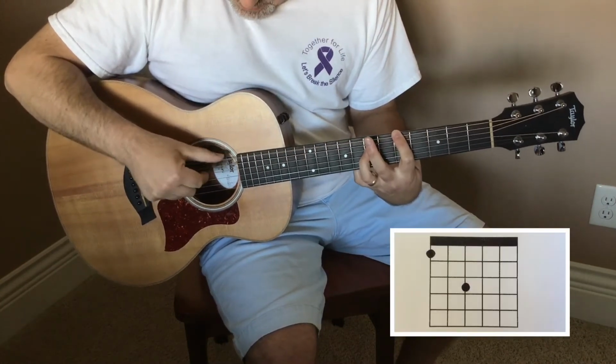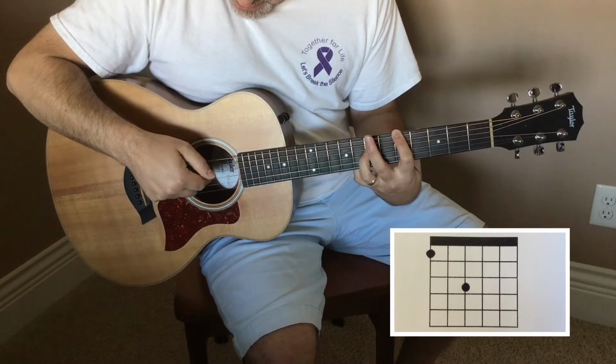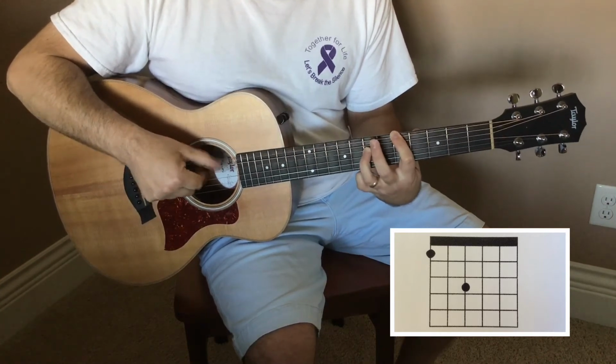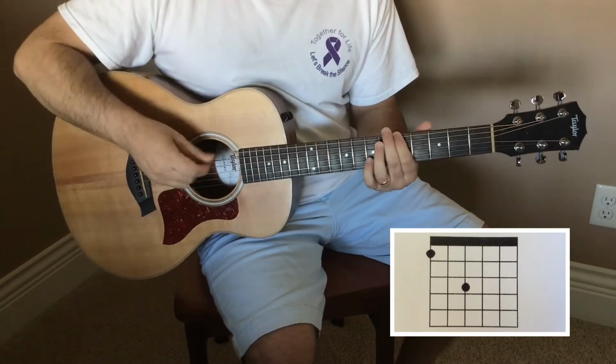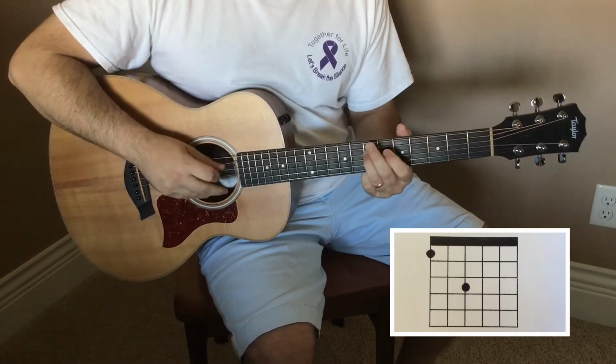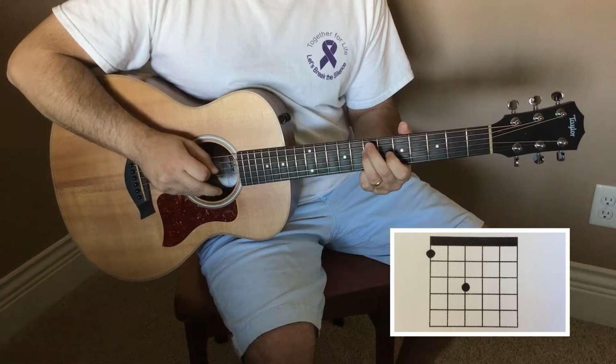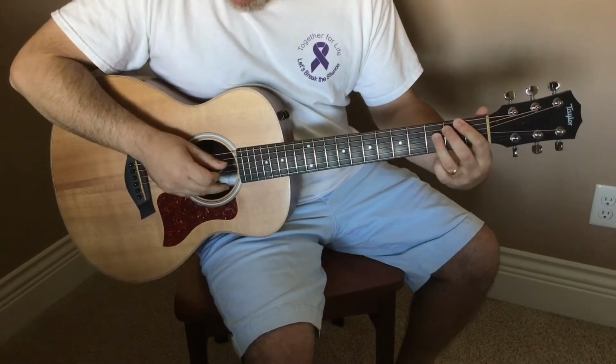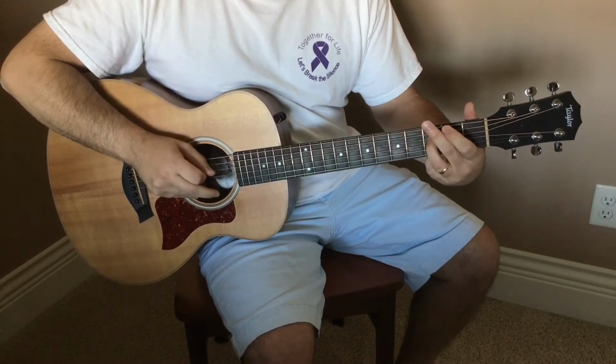So it's the 1st string and the 3rd string 2 frets higher. That's an octave. So now if I know an A is here, I can find an A on the 3rd string very easily too. If I wanted to find an F on that same string, it's right there.